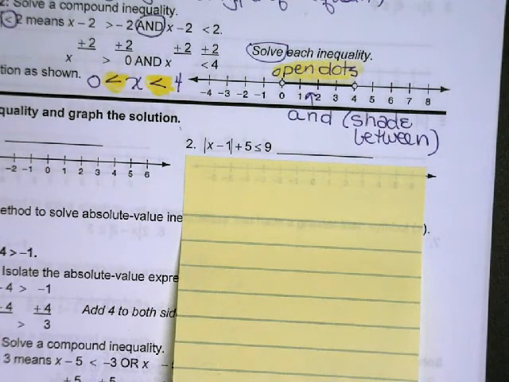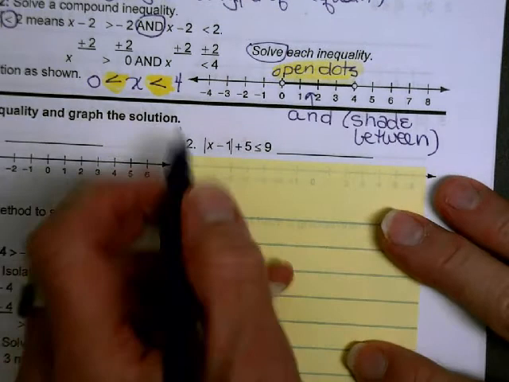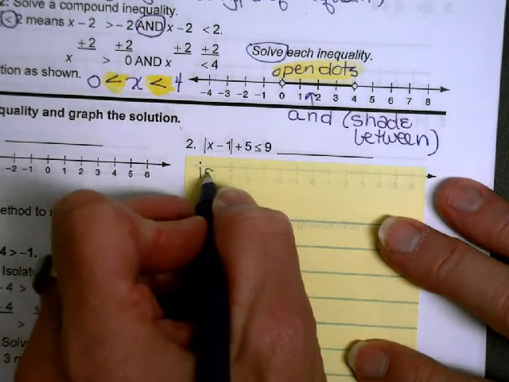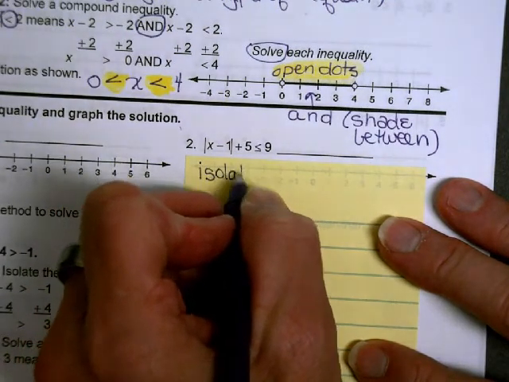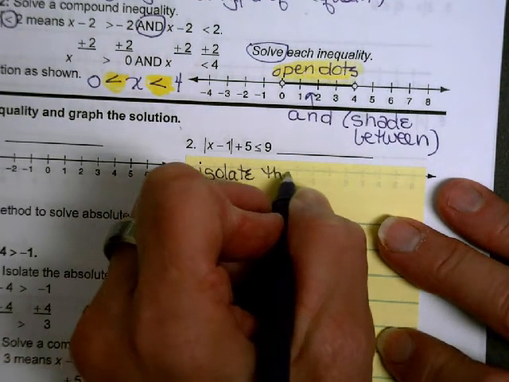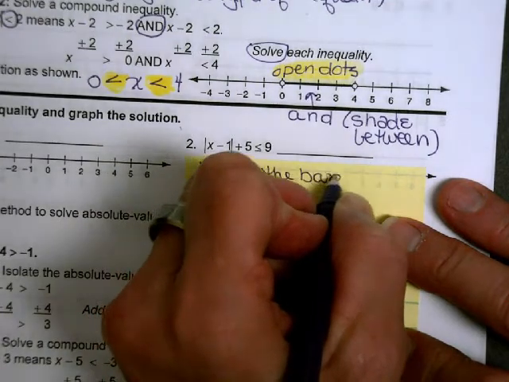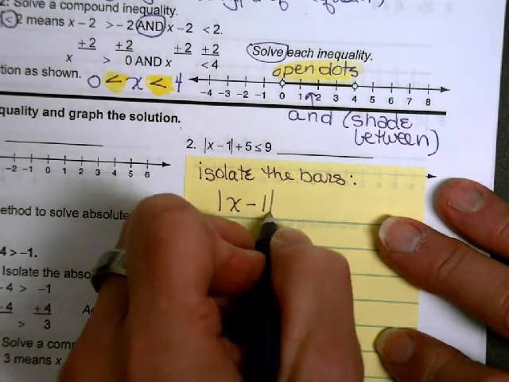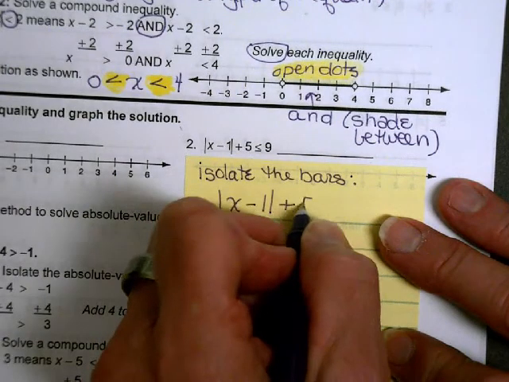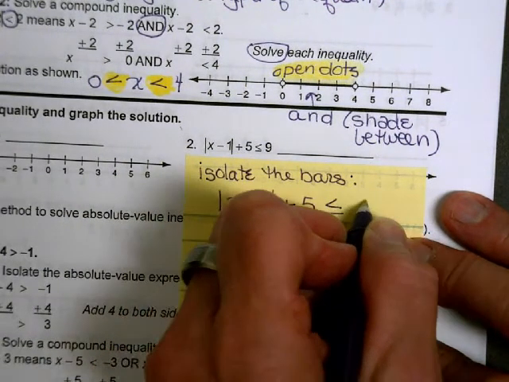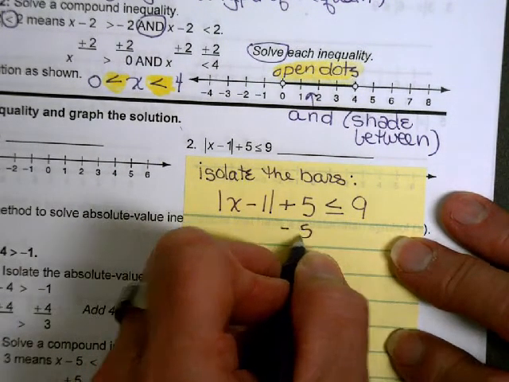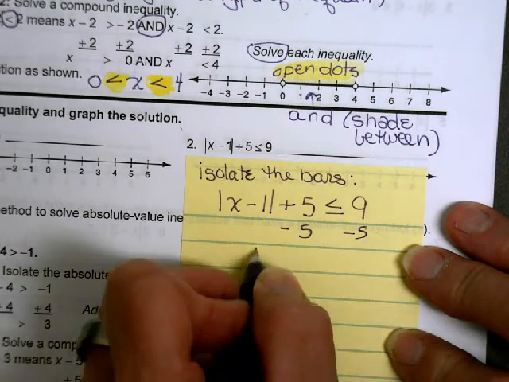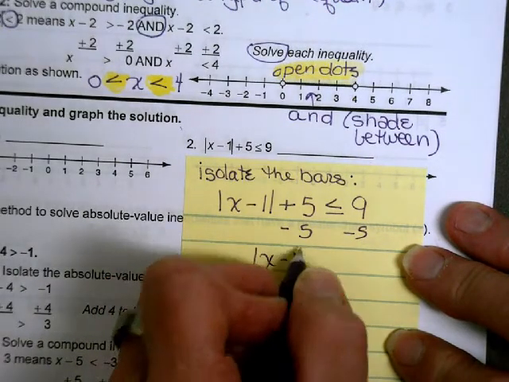I'm going to follow the steps. Isolate the bars. So that means I take it. This is similar to yesterday, bringing in prior knowledge. Subtract 5, subtract 5. Bars are isolated.